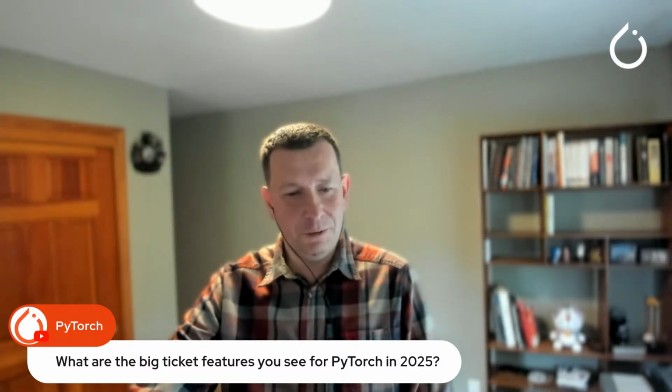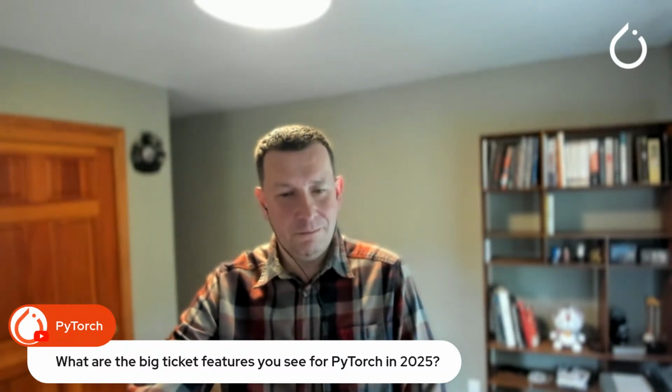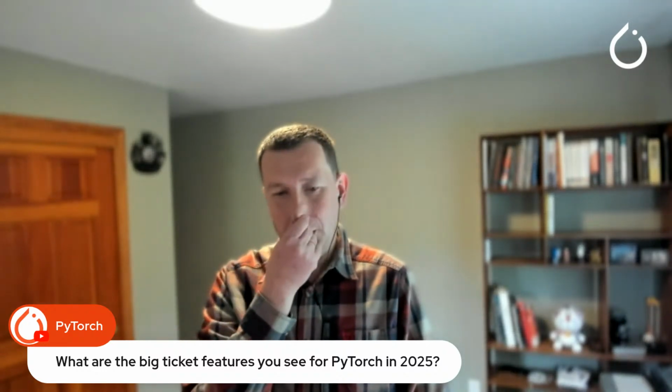What are the big ticket features you see in PyTorch in 2025? That's a tough one, but I guess PyTorch is big, so it very much depends on what area you care about.